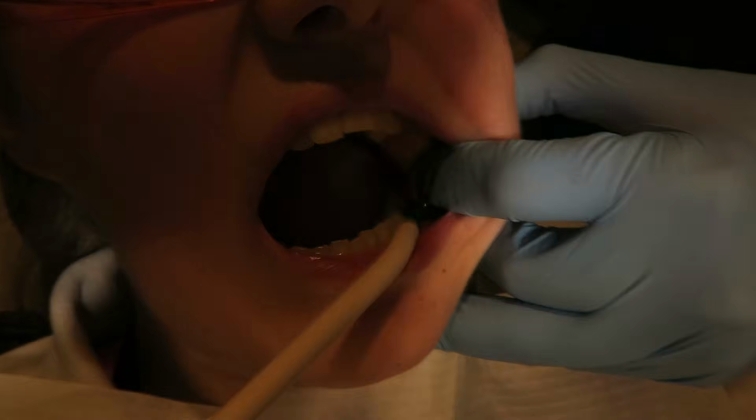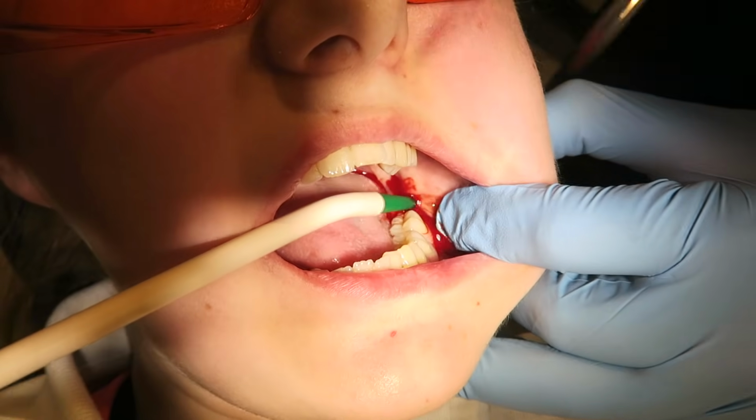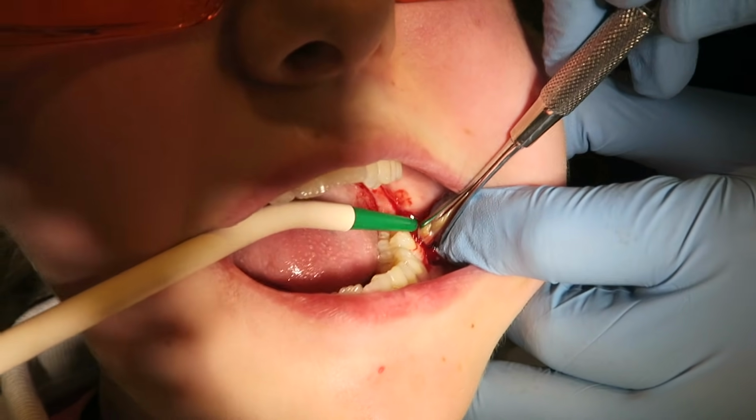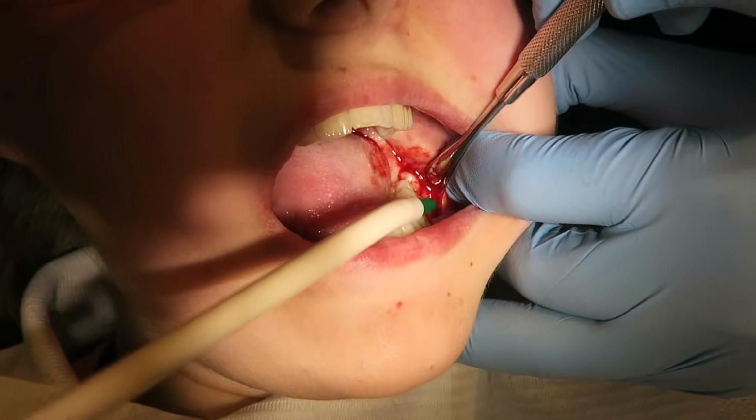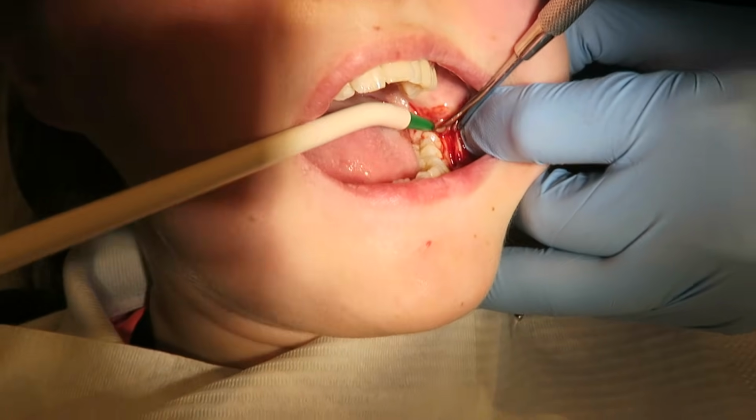It's always nicer, and also it makes life easy to stretch the tissue as much as you can. Once you've cut your incision, you retract the flap using the periosteal elevator.